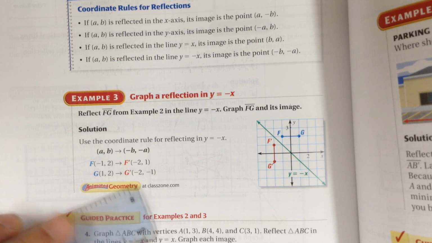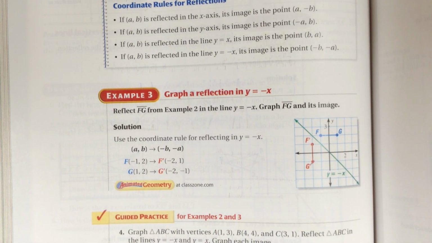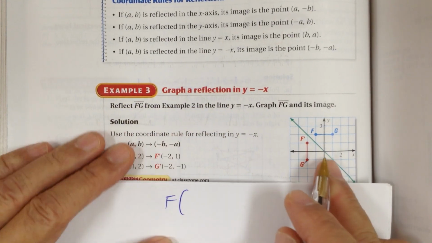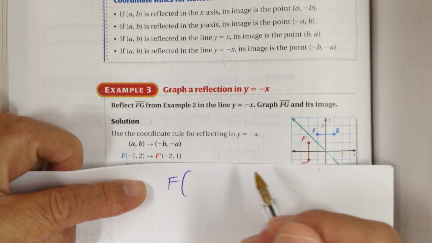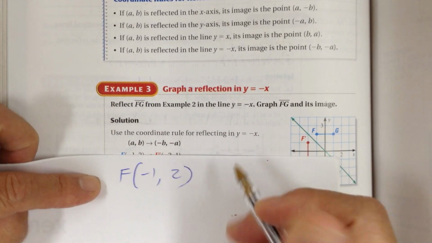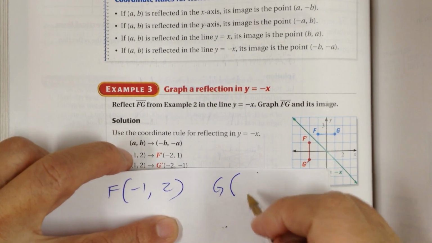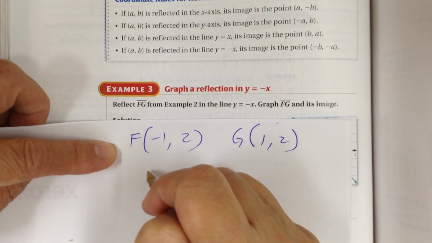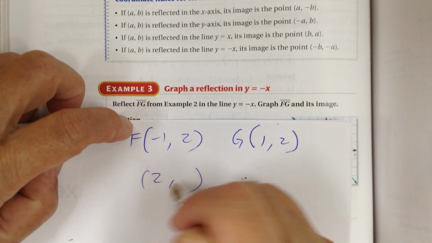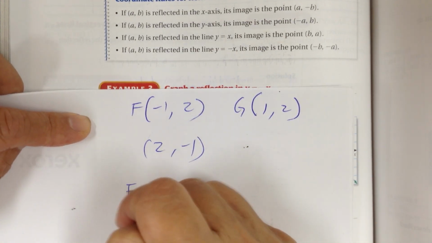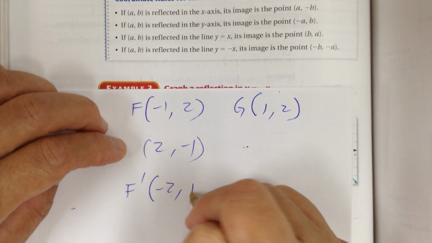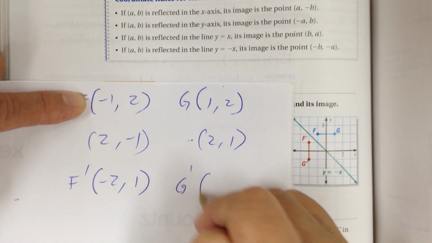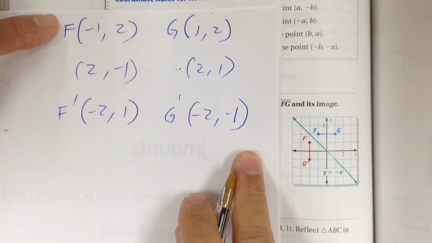Now if you do it by coordinates, the point F is -1, 2, and G is 1, 2. So F prime would be, first you switch, and then you multiply by negatives, so it would be -2, 1. So this one again, you switch, and then you do the negative. That's how you get the coordinates, and you can check, right?